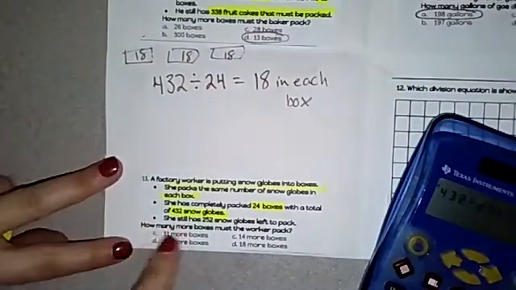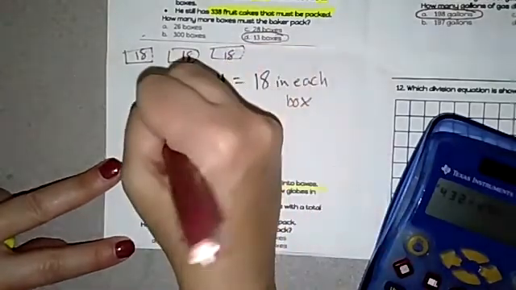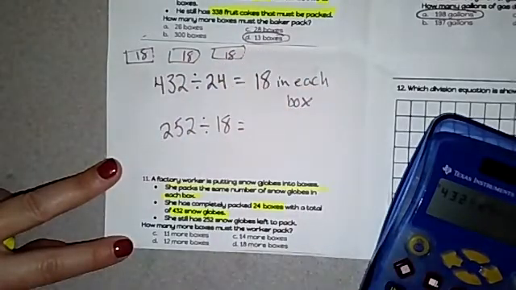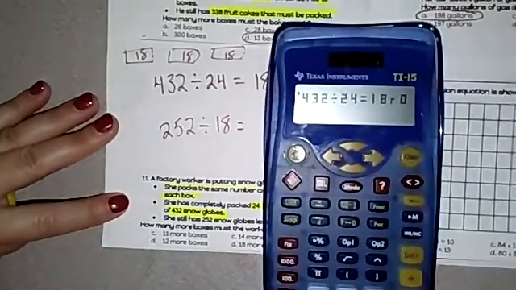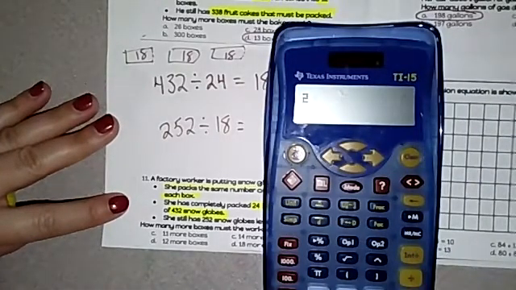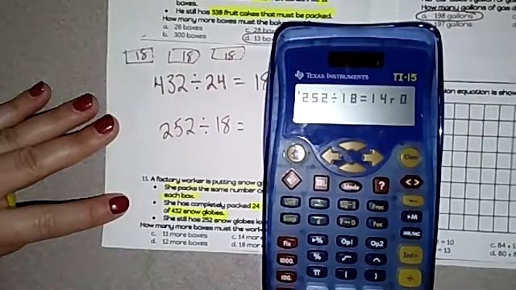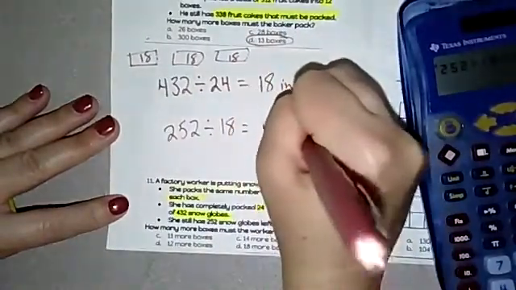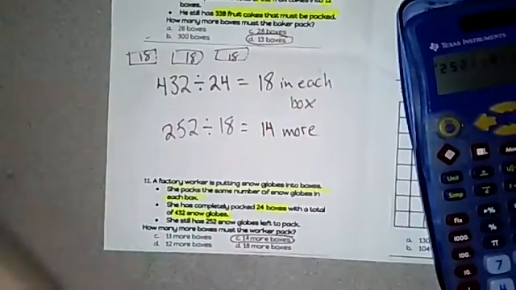Now, she still has 252 left to pack. So she's got 252 and she's going to be dividing it into 18 in each box. See how many boxes she's going to need. INT divide. So I've got 252 INT divide 18. I've got 14 more boxes to be packed. Right there. Not so bad.